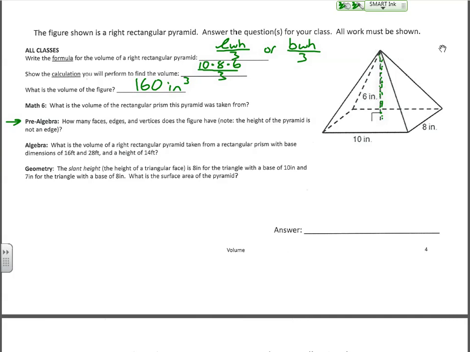We did that in surface area. It's got 4 triangles, 1 square. Edges would be kind of like the sides of this. How many total edges does this have? Including these dotted ones behind it that you can't see. That's why they're dotted, but not the height.